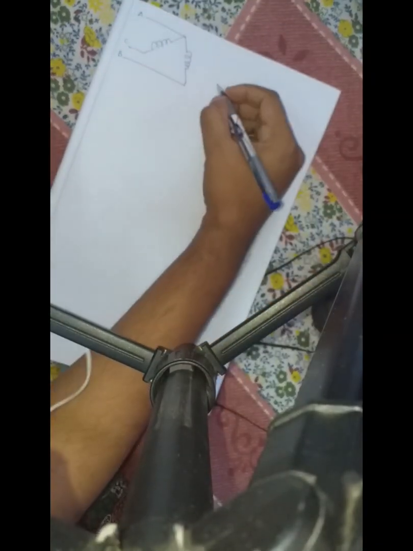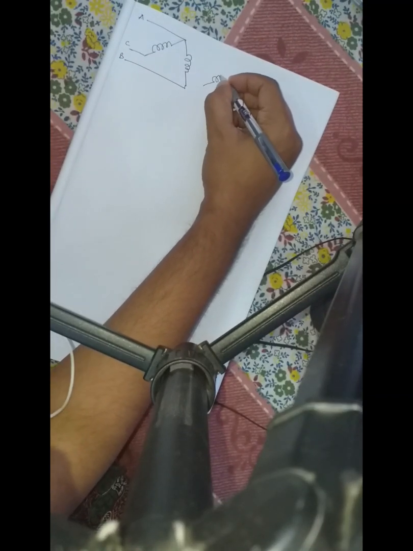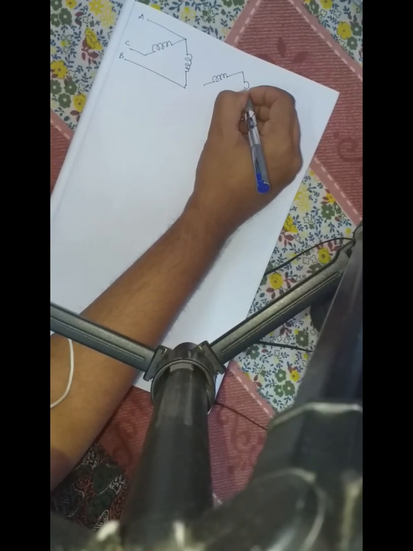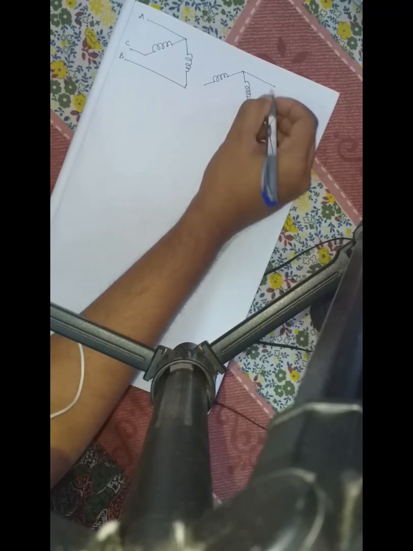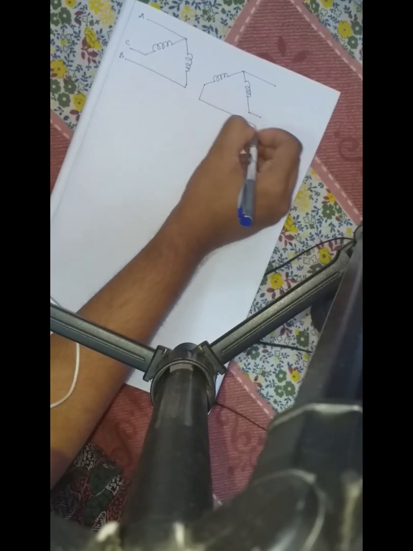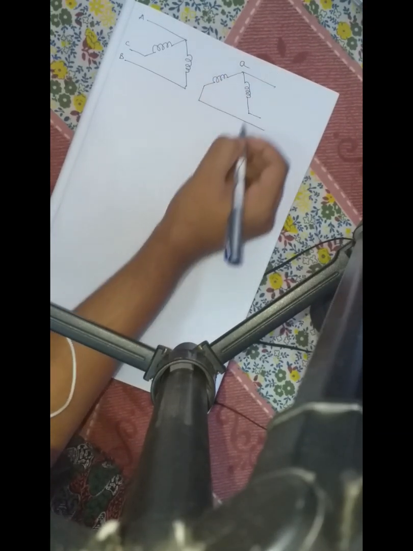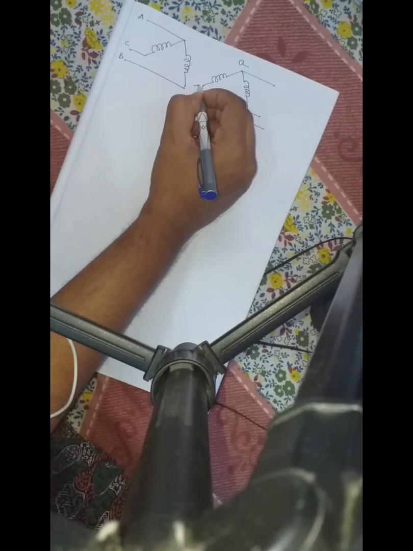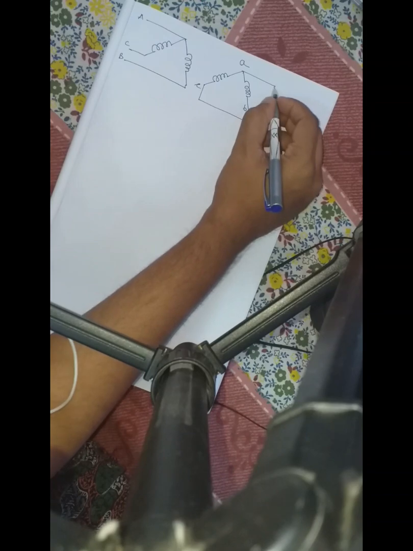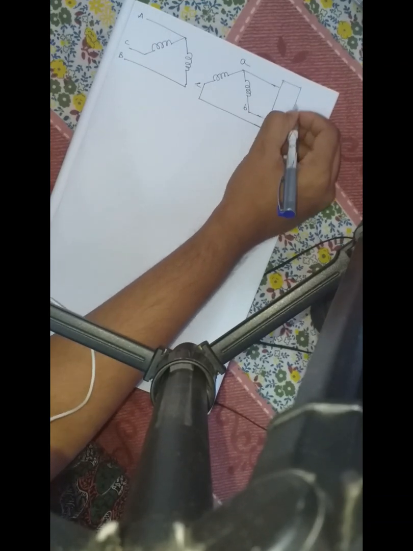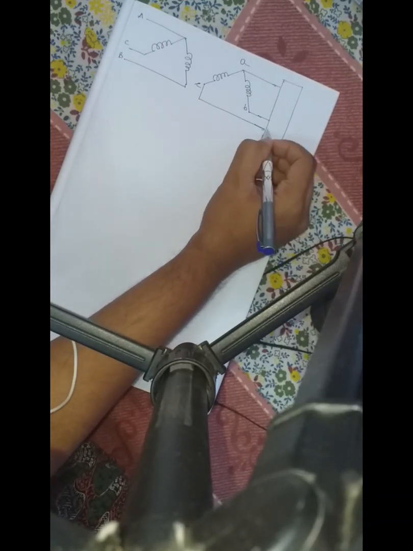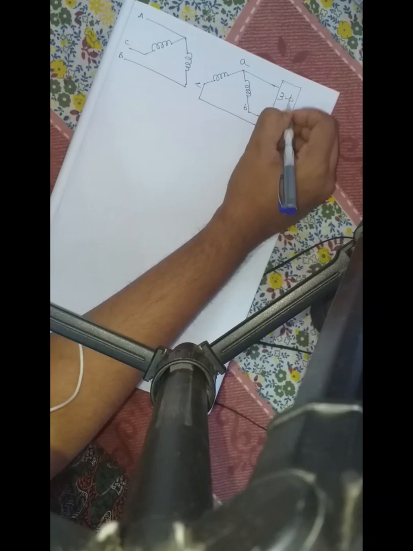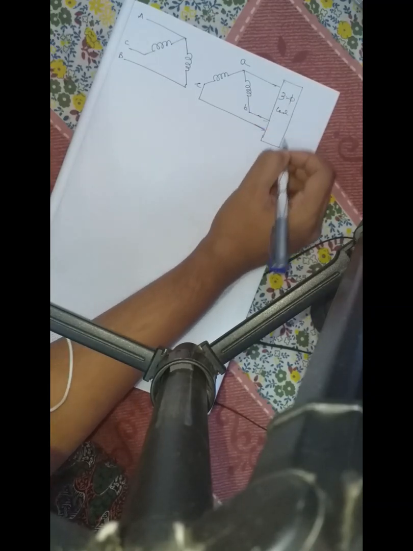Similarly on the secondary side, this is A, this is B and this is C, with the three phase load.